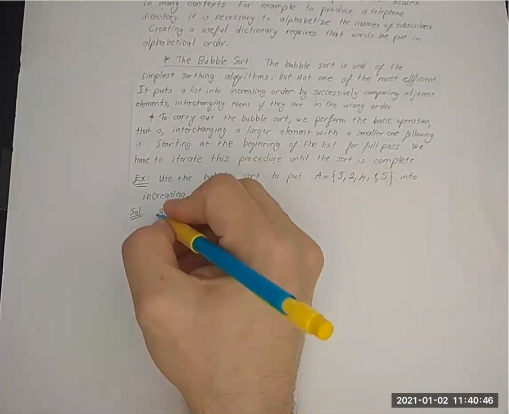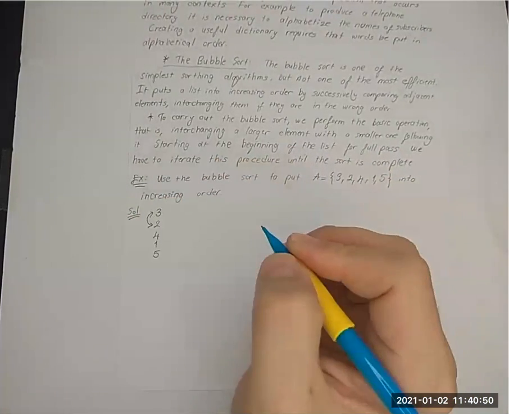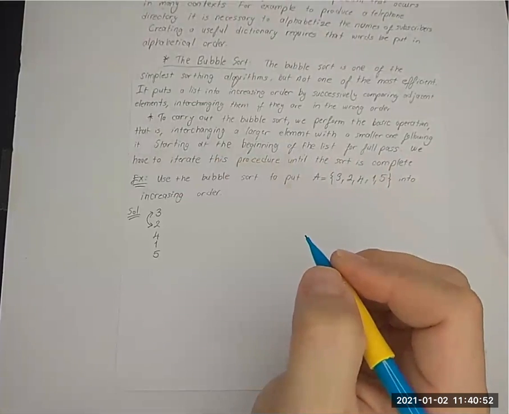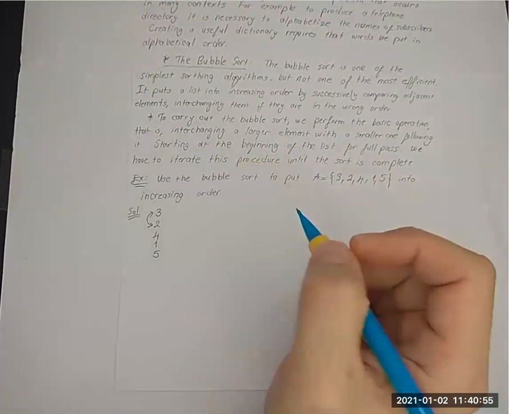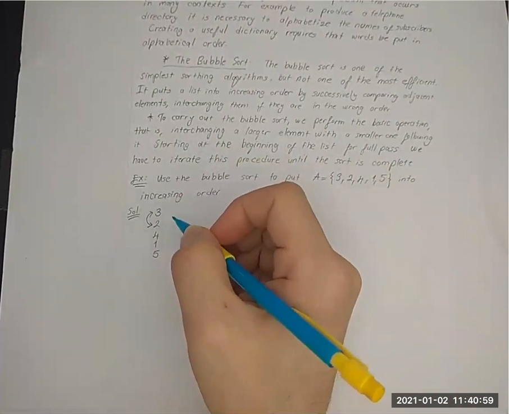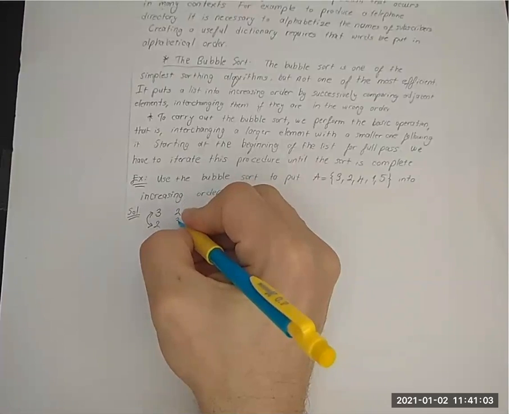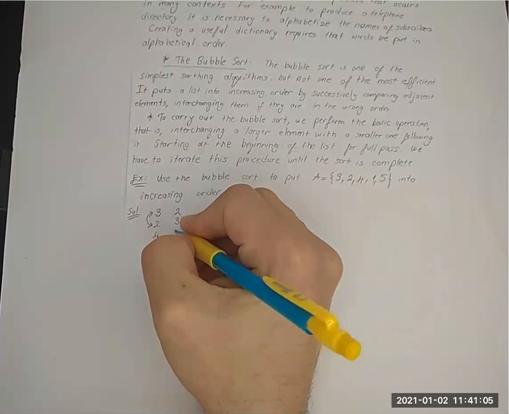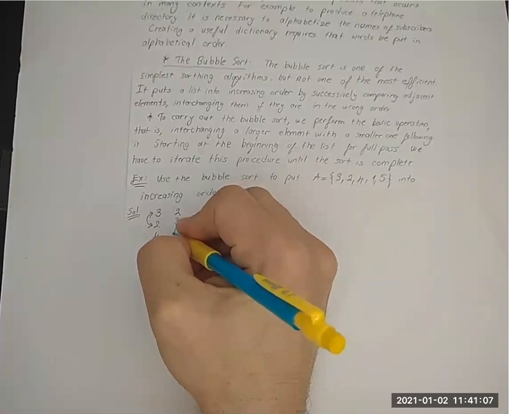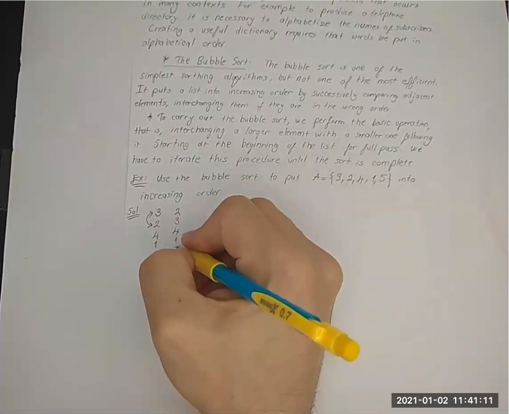First pass, I will change those two elements because I want the increasing order. And here it is going to be 2, 3, and 4, and 1, and 5.